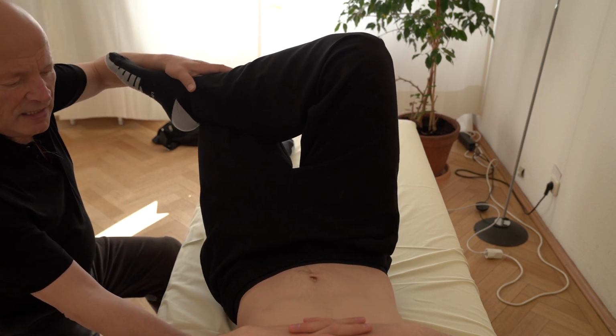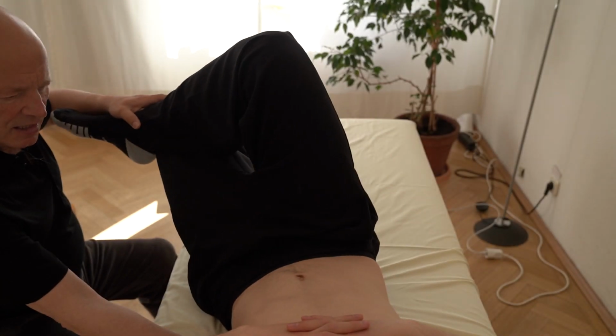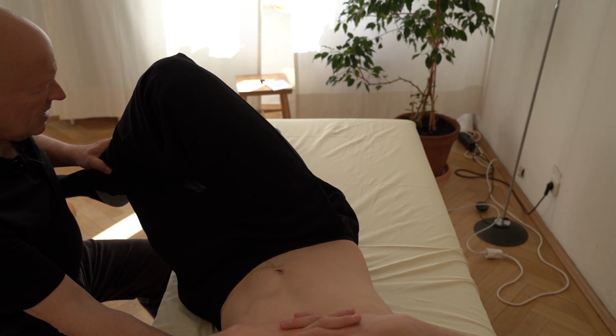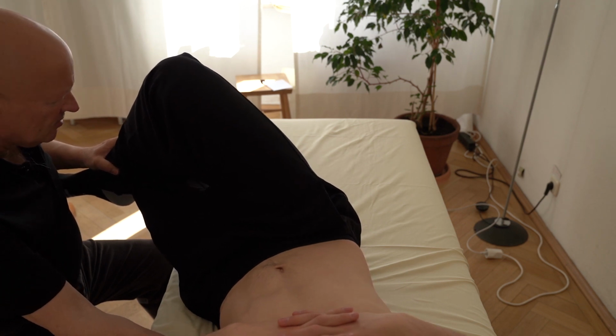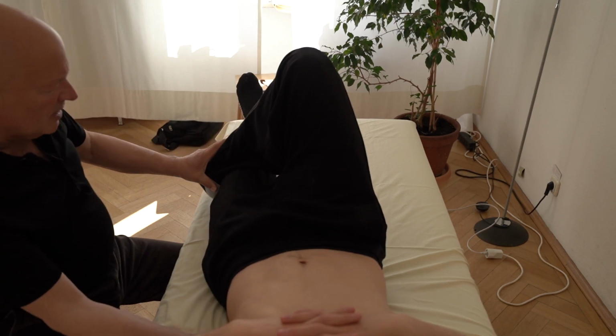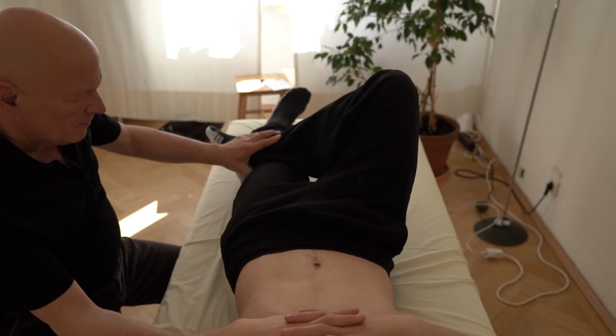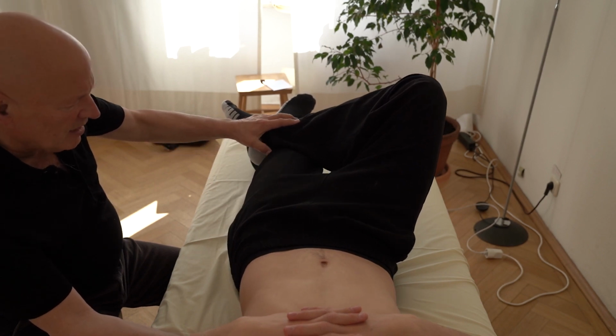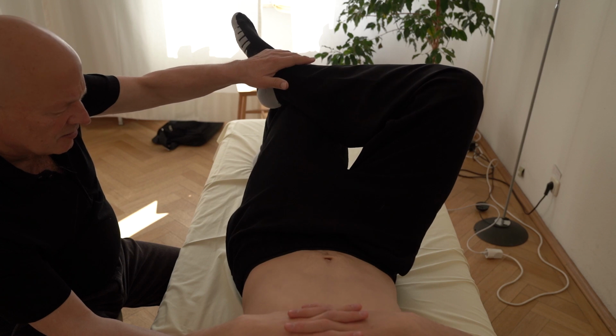So when he lets his pelvis tilt to the left, we ask him that he extends in a relaxed way his left leg, and then he rotates the whole leg internally, and then he will pull his leg upward again while the heel is heavy on the table.